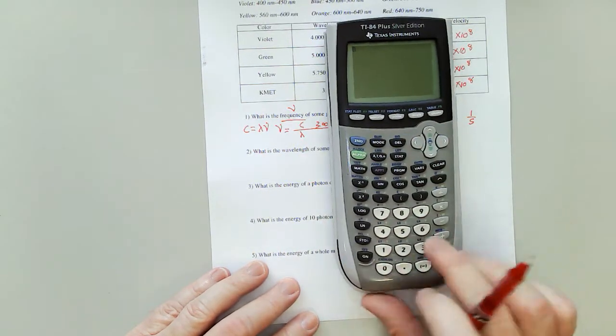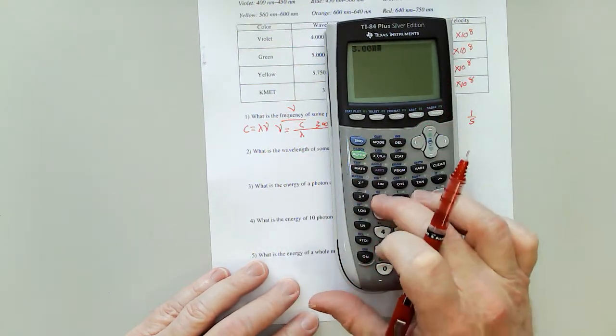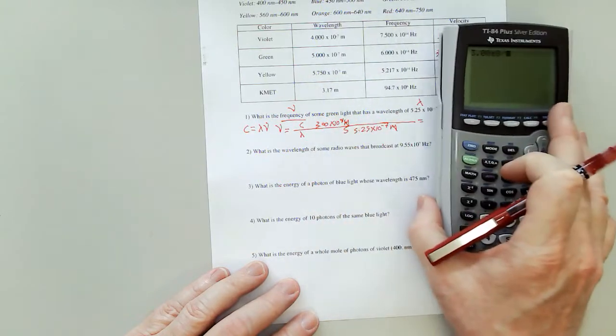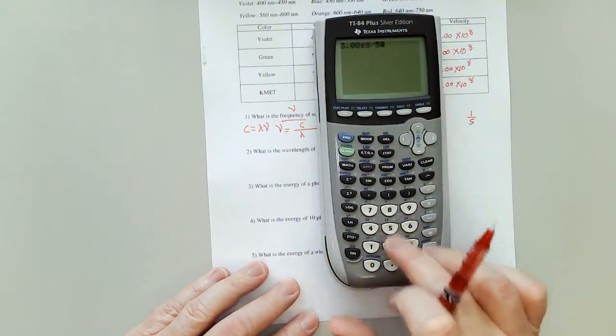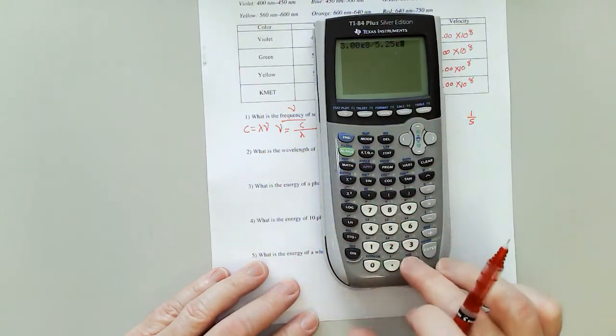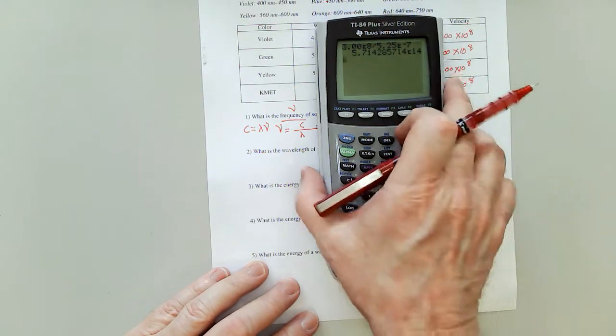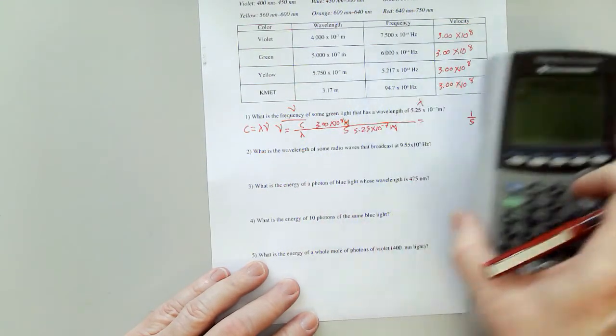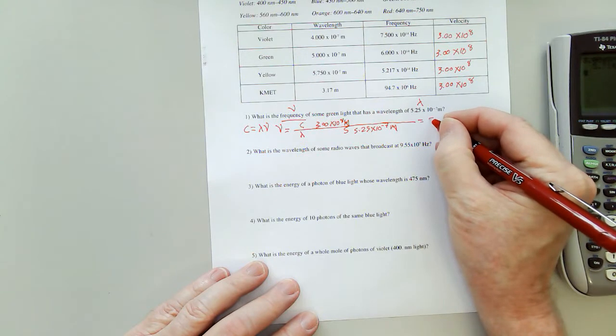So 3.00 second EE 8th divided by 5.25 second EE negative 7th equals, and I'm getting 5.71 times 10 to the 14th.